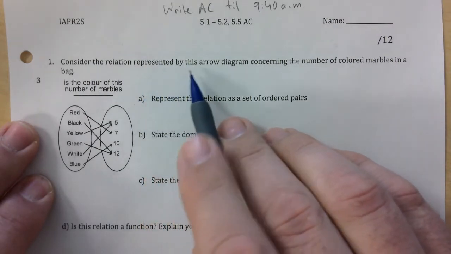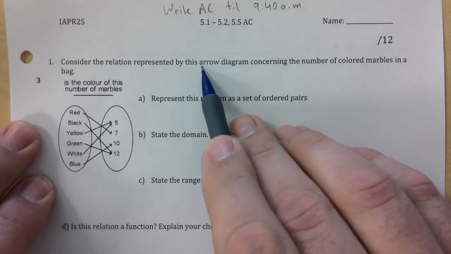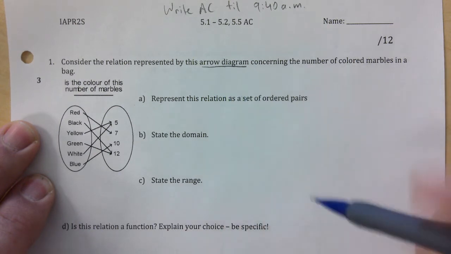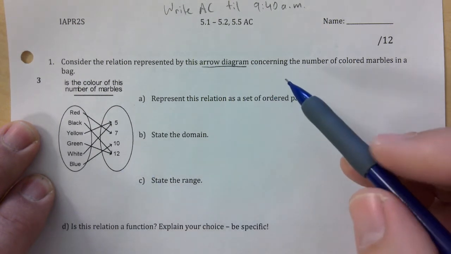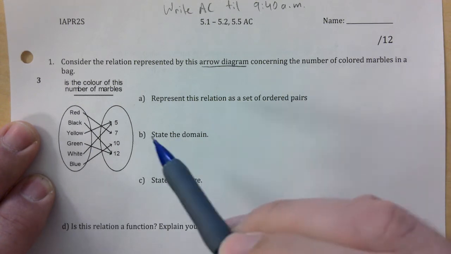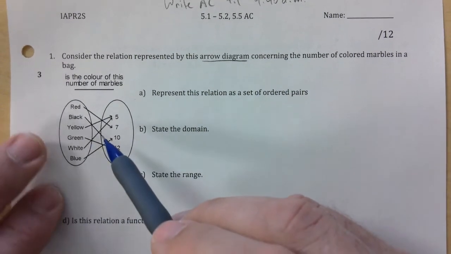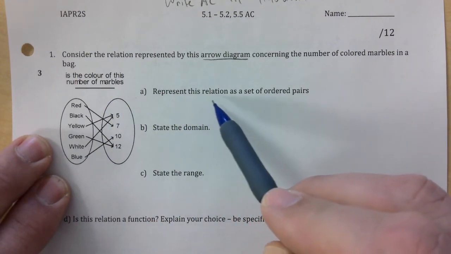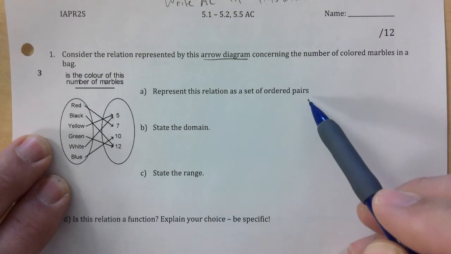Consider the relation represented by this arrow diagram. That's what it's called. I don't know if I called it that in the lessons, but you had an actual diagram. You should have recognized the arrows concerning the number of colored marbles in a bag. And so represent this relation as a set of ordered pairs.